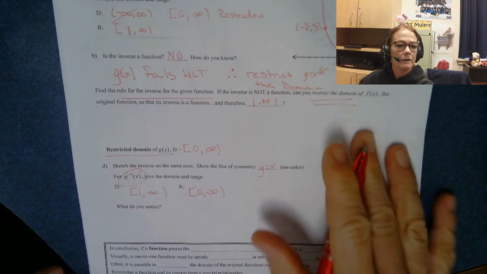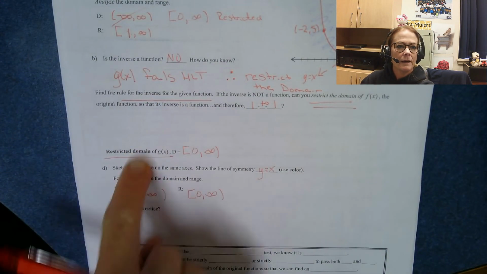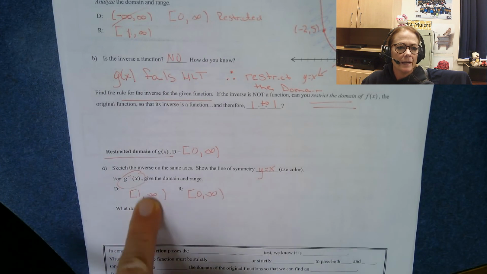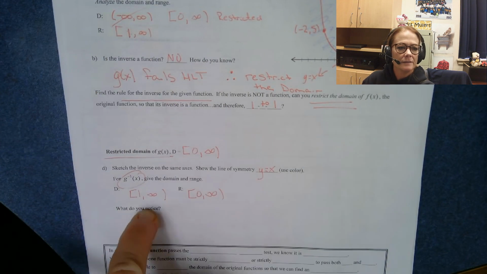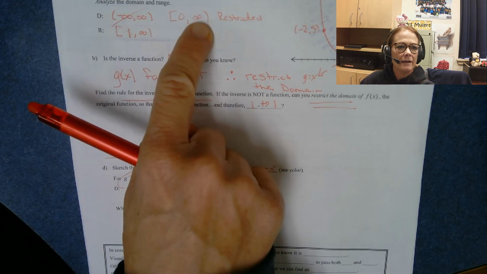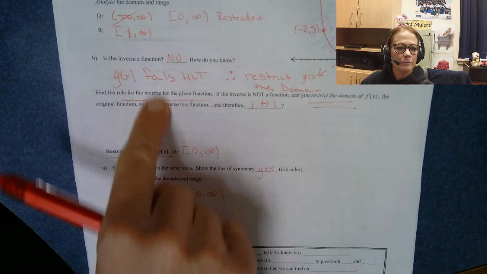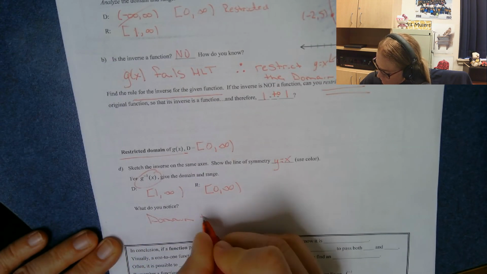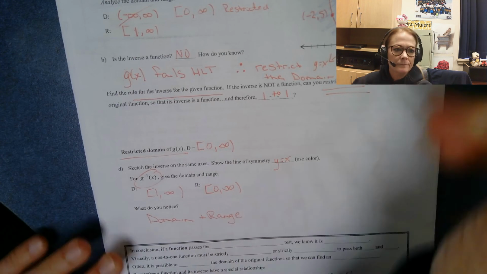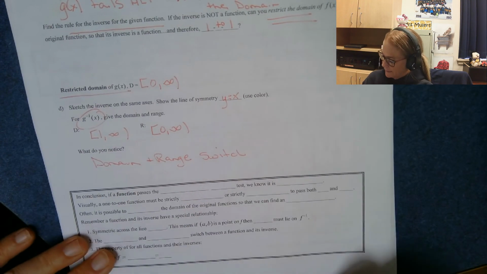Notice that the restricted domain of the original became the range of the inverse, and the range of the original became the domain of the inverse. Domain and range switch, which makes sense, because how do we get an inverse? We switch x and y, and domain is x and range is y.